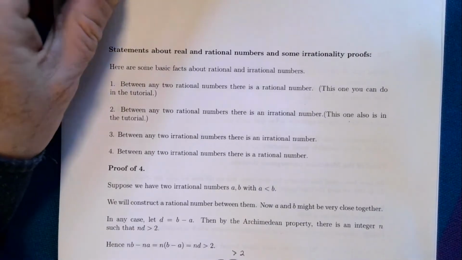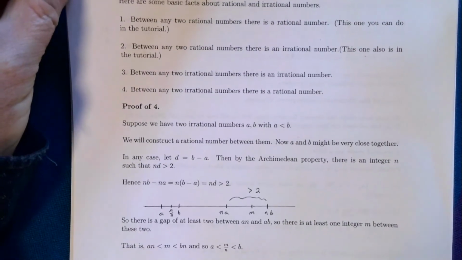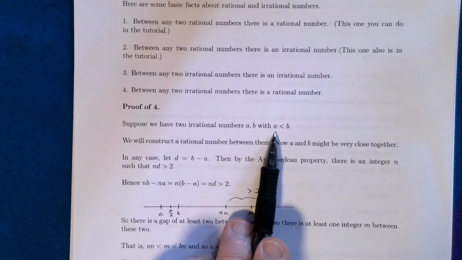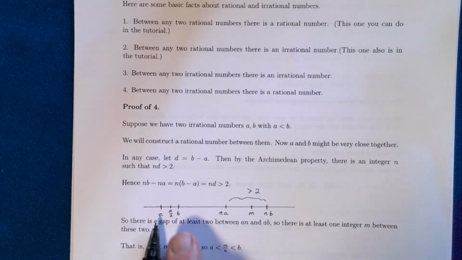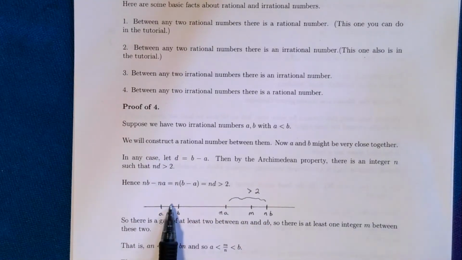Between any two irrational numbers, we can find a fraction. So suppose we have two irrational numbers, a and b, where a is less than b. So here again, look at the picture here. I like little pictures. There's a, there's b. Just think of that for the moment. Now I'm going to construct a rational number in a minute that's between the two of these. I'm going to cook up a rational number between a and b.